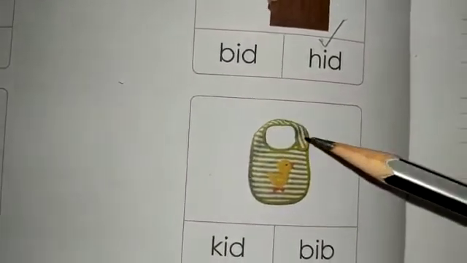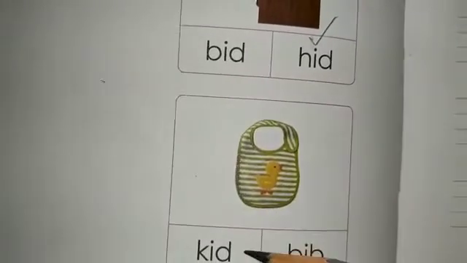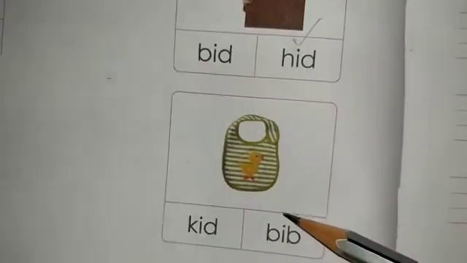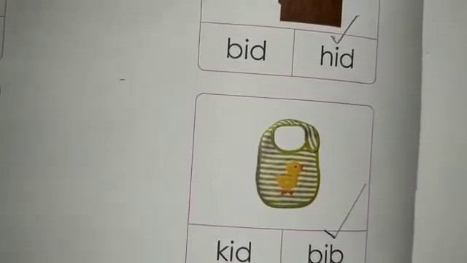And the last picture, what do you see over here? This is something we make babies wear while they are having their food. Yes, this is a bib. So the words are kid and bib. What is the right word? Bib. So we're going to tick the word bib. Now after you are done with this, please come over to the next page, that is page number 23.